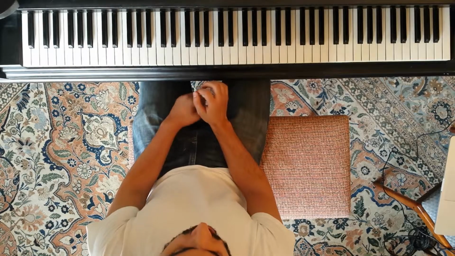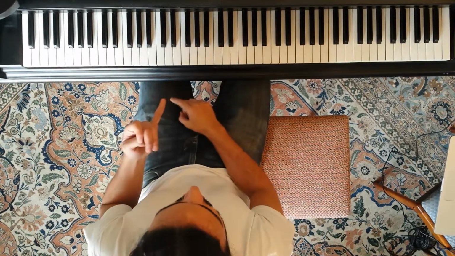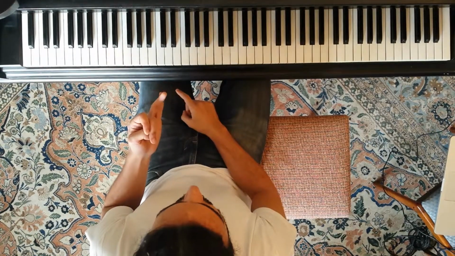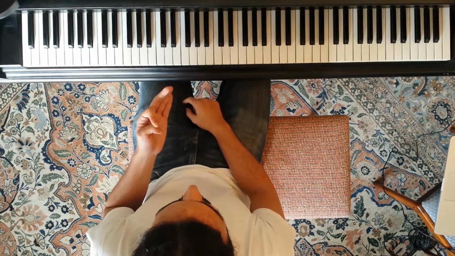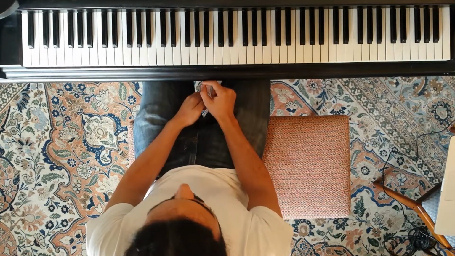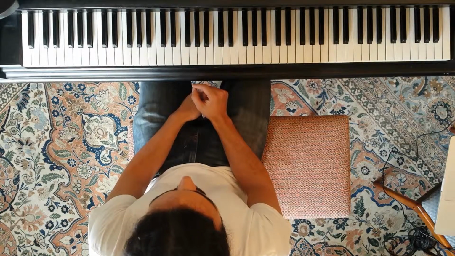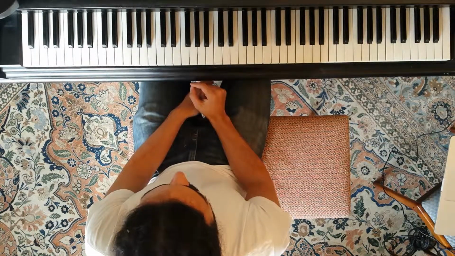Alright, so let's do this. 3 sections to this song. Section 1 has 4 chords. Section 2 has 3 chords. Section 3 has 4 chords again. A lot of these are going to use the exact same chords. There's only 6 chords in this whole song. And a lot of them are shared from section to section.